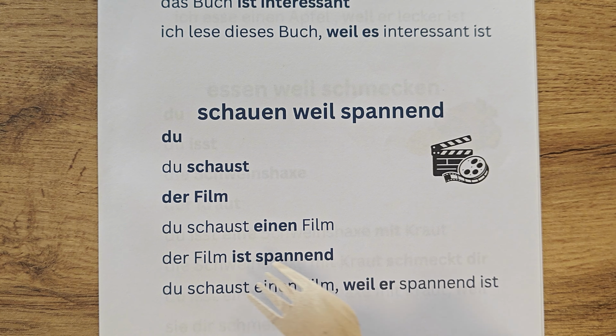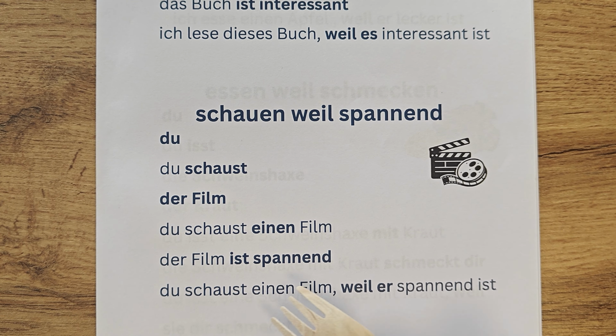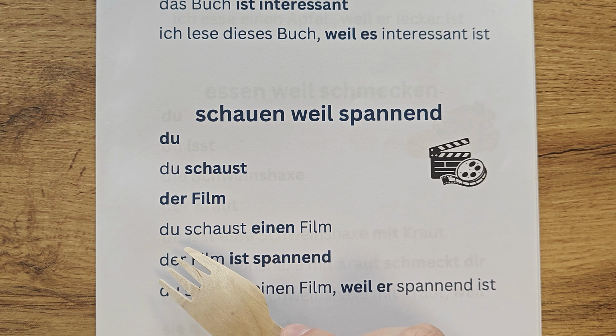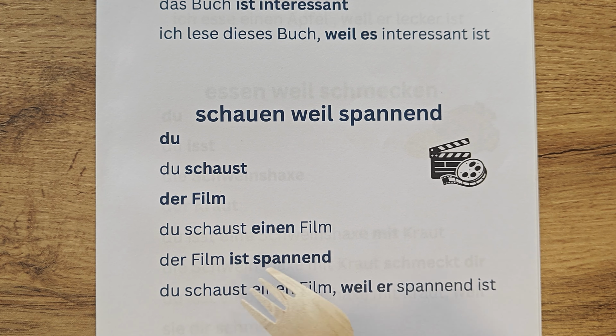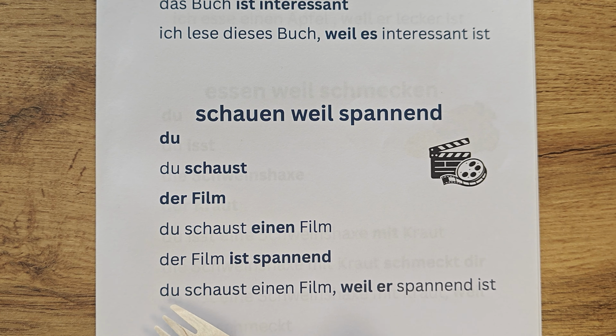Der Film ist spannend, the film is exciting. And now when we use weil, we want to say you watch a film because it is exciting. So ist spannend, the verb is ist, and so after weil that goes to the end. So it becomes du schaust einen Film, weil er spannend ist.